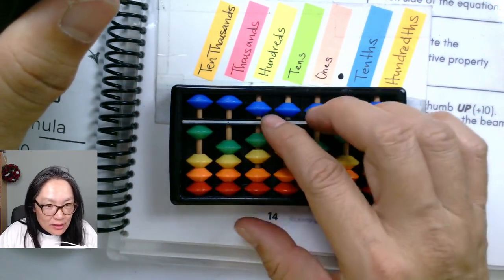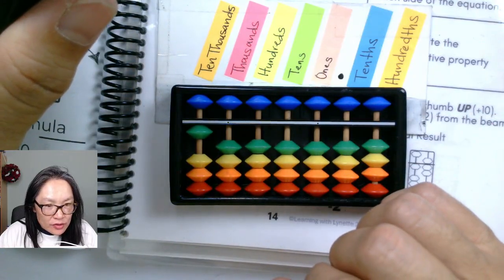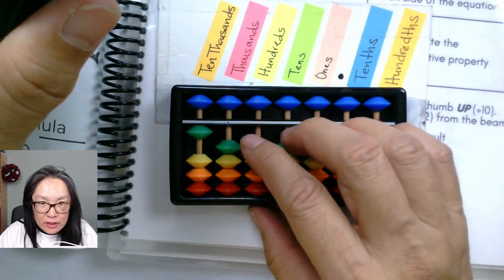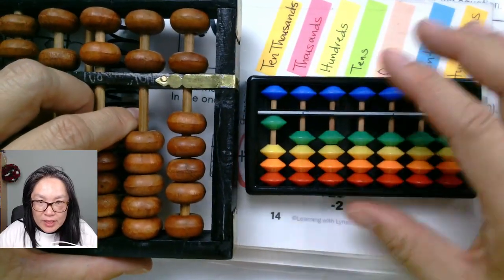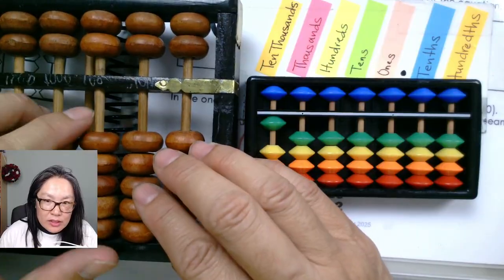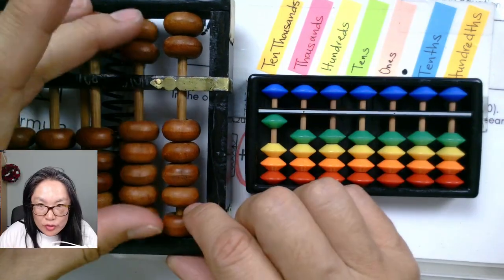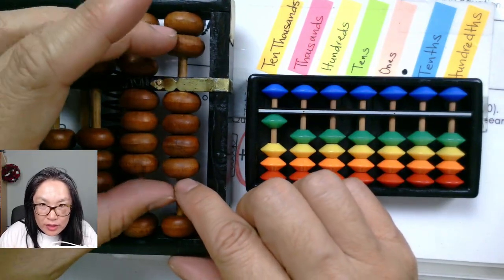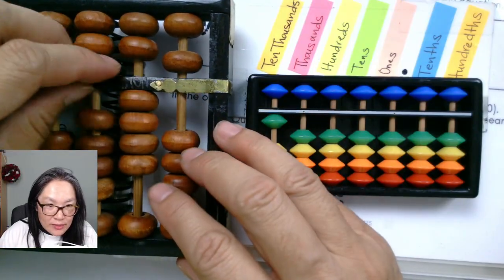Does that make sense? I think the Japanese version is cleaner than the Chinese version. It makes more sense to me, because in the Chinese version there's a lot of trading and a lot of redundant steps. But there are still benefits to the Chinese one. You could use the middles if you wanted to convert it, or you can just use the Chinese abacus as it was.